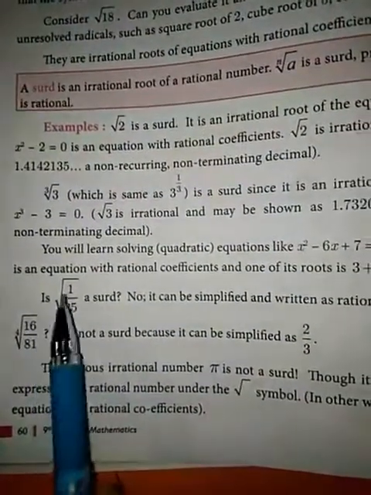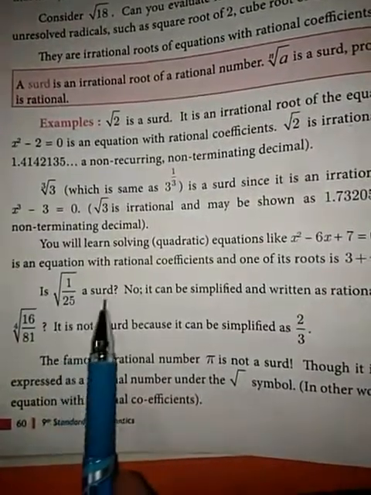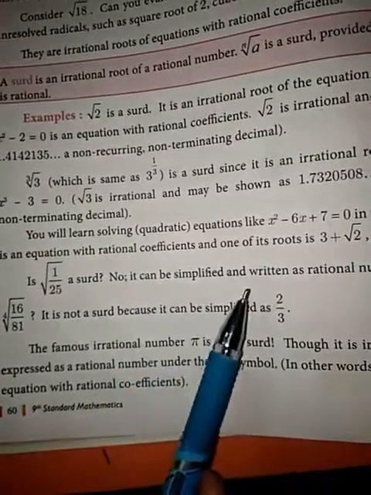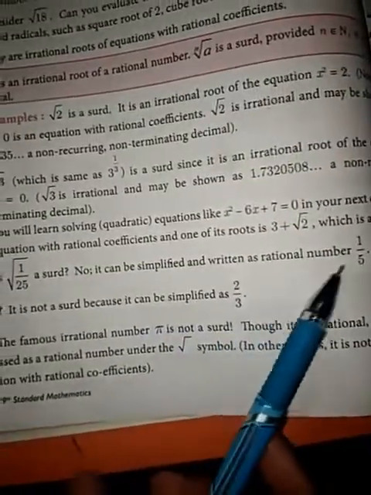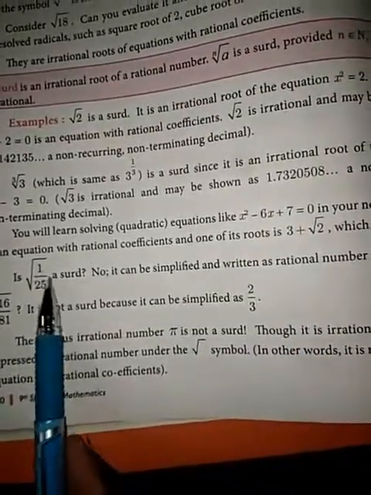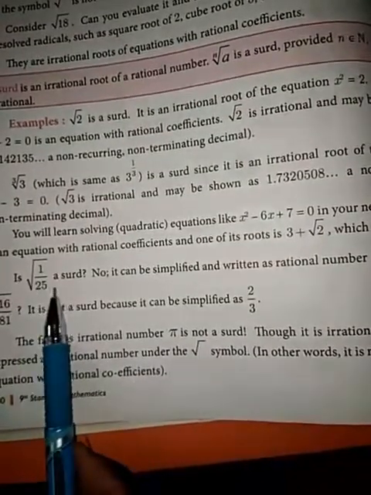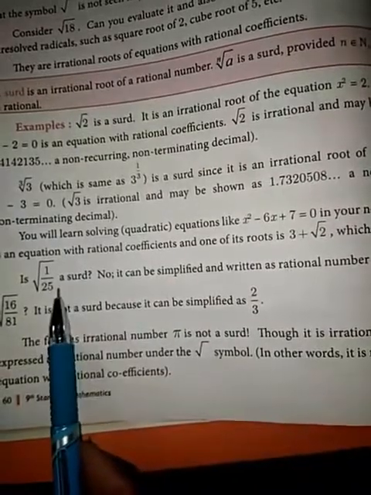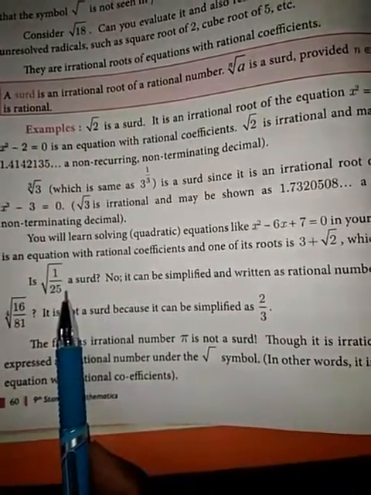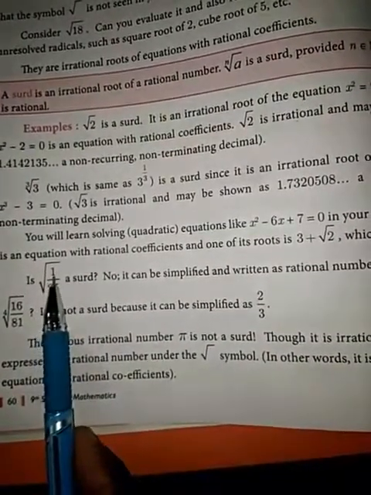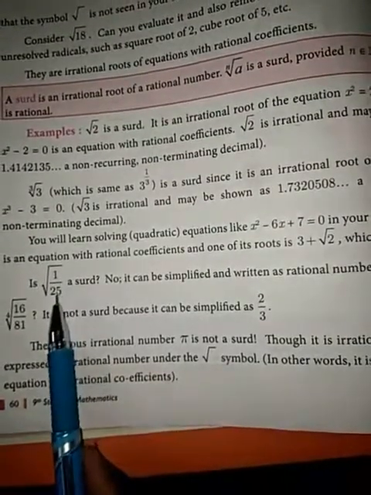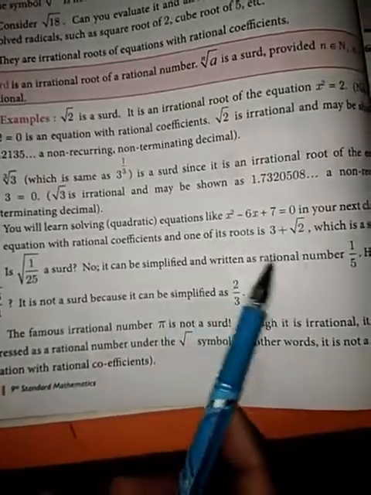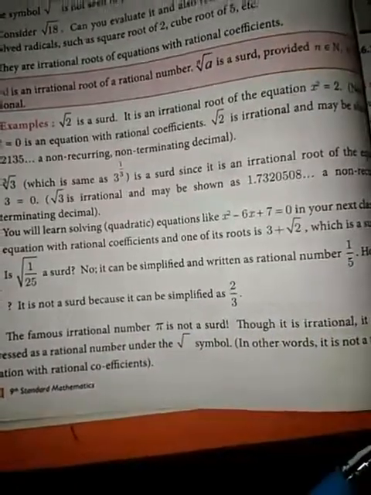Next one: is the square root of 1 by 25 a surd? This is given, why? It can be simplified and written as a rational number, 1 by 5. The square root of 1 by 25 we can write separately as square root of 1 divided by square root of 25. Square root of 1 is 1, square root of 25 we get 5. So 1 by 5 is a rational number.